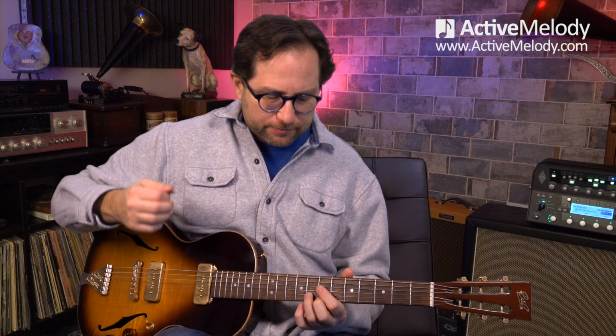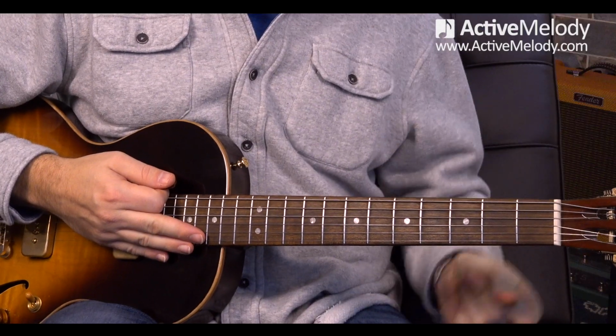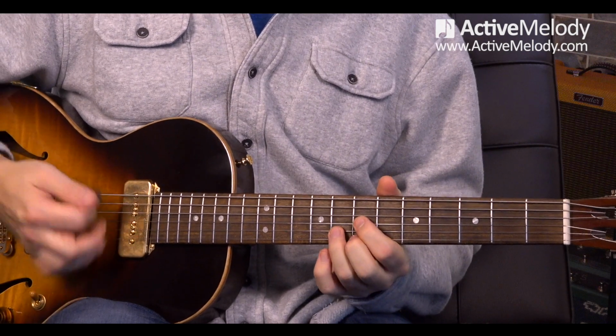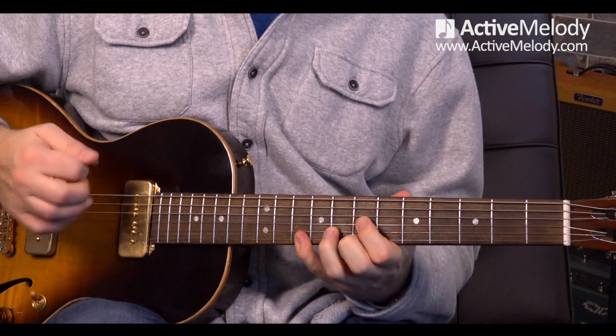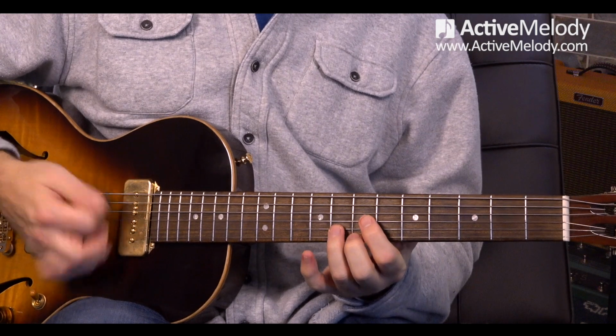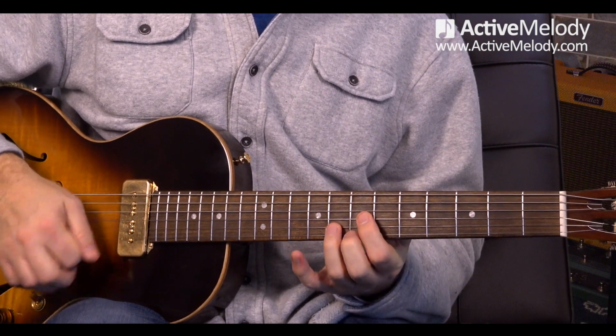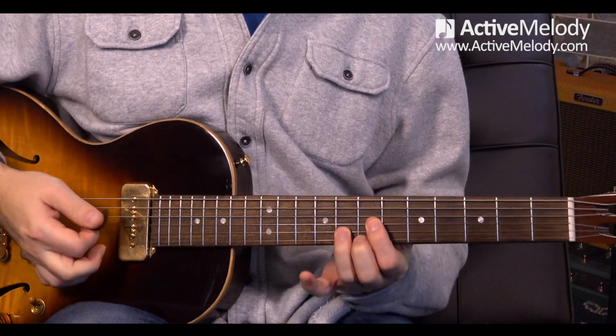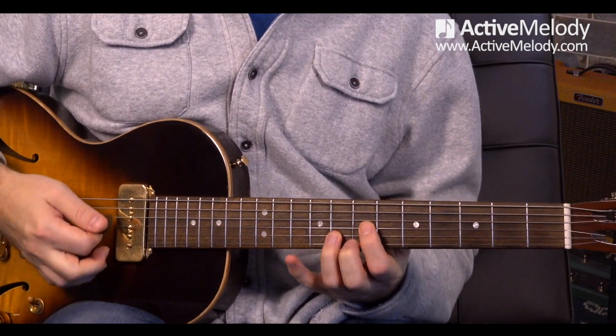And remember, we're starting with a muted downstroke, and the first thing that I play is an upstroke. So it sounds like this. 1 e and a 2 e and a 3 e and a 4 e and a 1. So you can see what I'm doing. I'm coming up here with my pinky to the 10th fret first string while I hold that chord down. Now that's just a variation of this G chord.